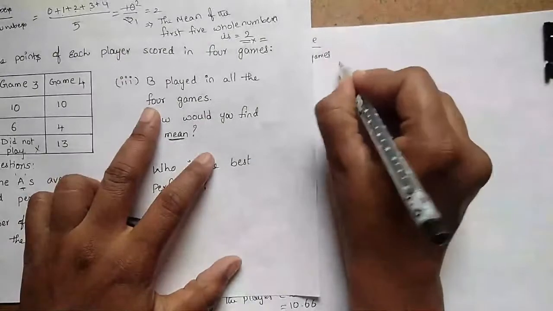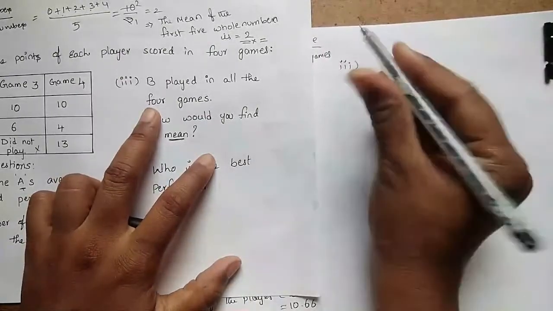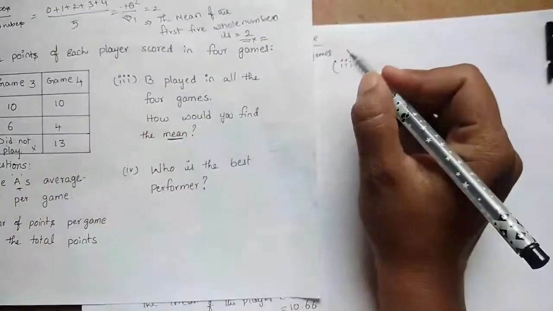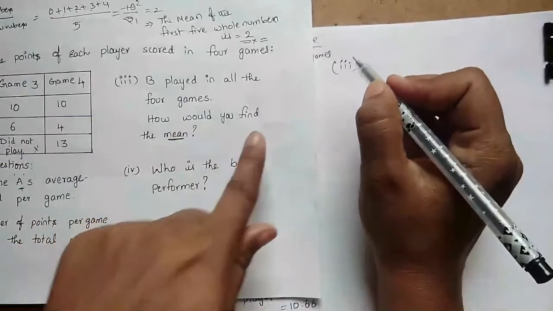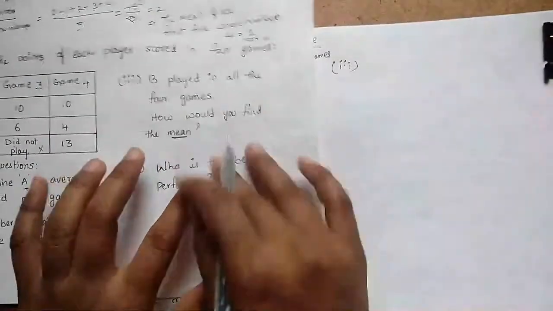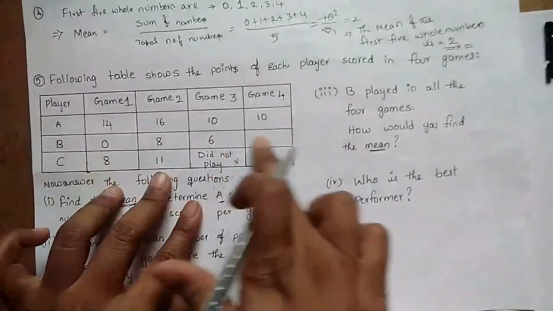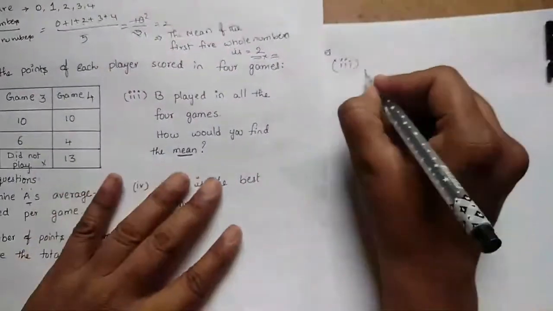Next, coming to the third question, it is nothing but: B plays in all the 4 games. How would you find the mean? So here B plays all the games, so we have to find the mean, same like the previous ones.